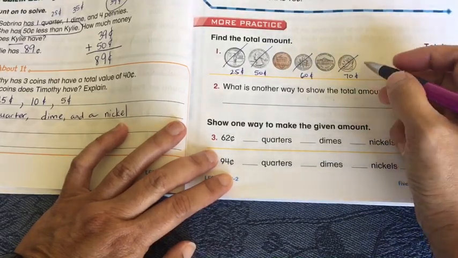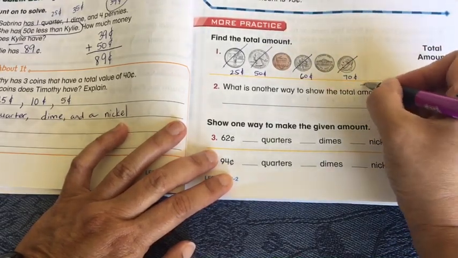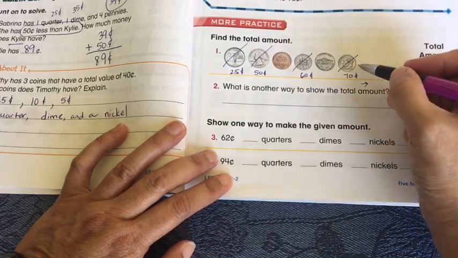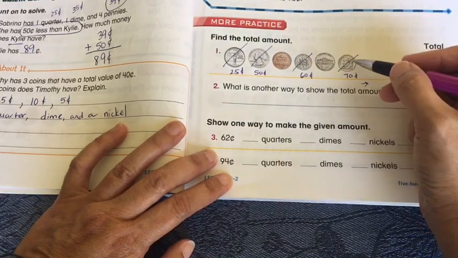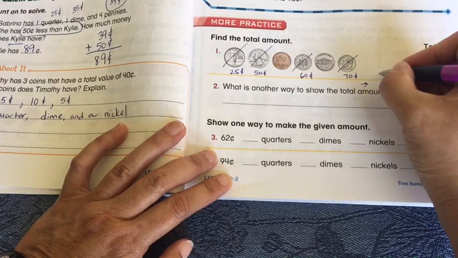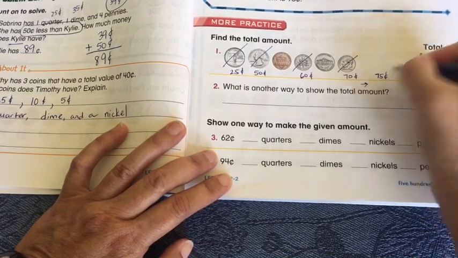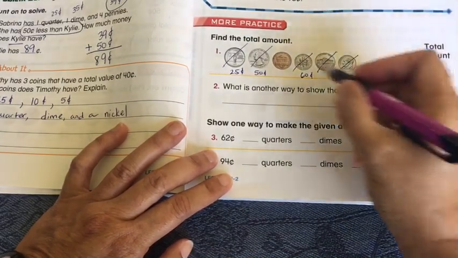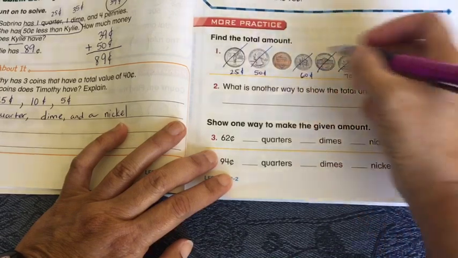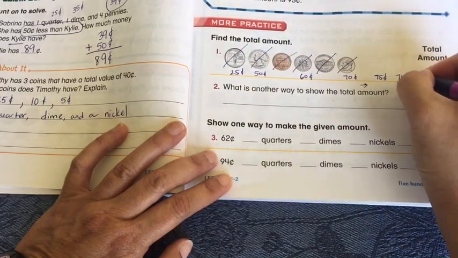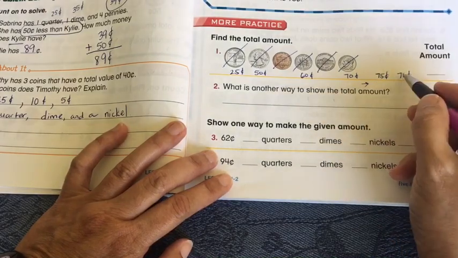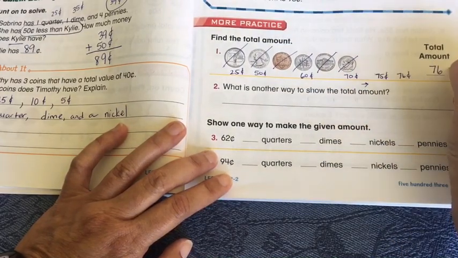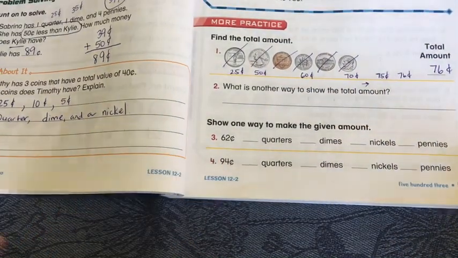And then if I continue, I'm going to keep going in the direction, but I'm going to cross these off. 70 cents plus another nickel, that's 70 plus 5, that's 75. And last of all, 75 plus 1 is 76. All right, so I have 76 cents.